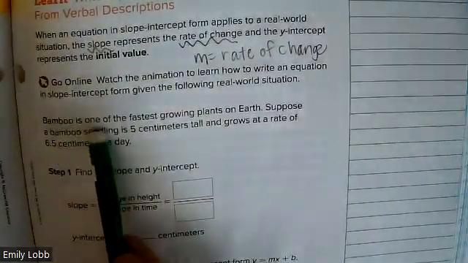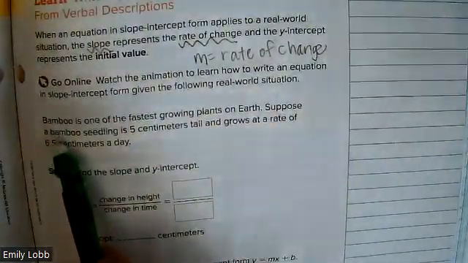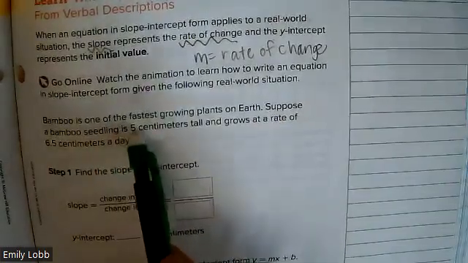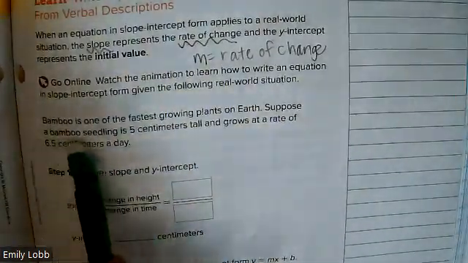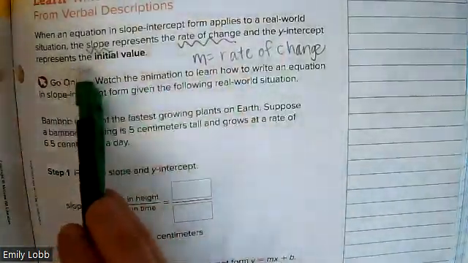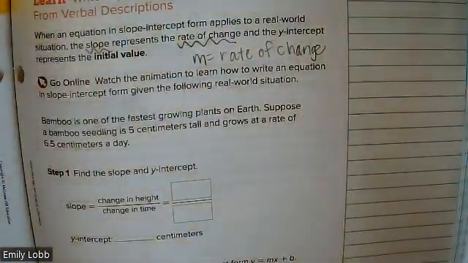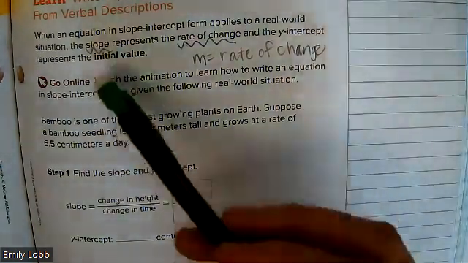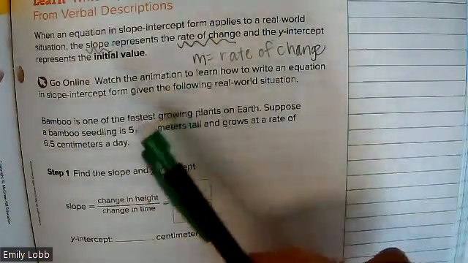So bamboo is one of the fastest growing plants on earth. Suppose a bamboo seedling is 5 centimeters tall. So what does a bamboo seedling 5 centimeters tall have to do with the rate of change or the initial value? Which one of those things are we talking about there, Jairus? So that would be the initial value. Excellent. That would be the initial value, which we know is our y-intercept.